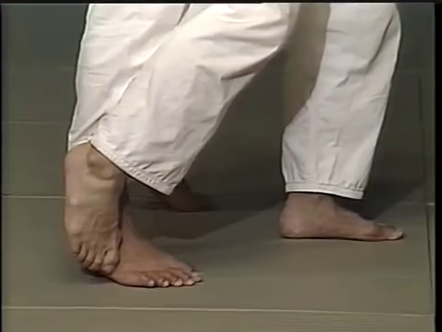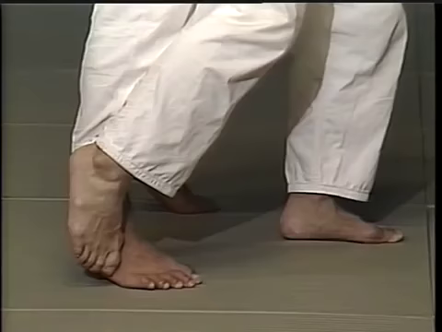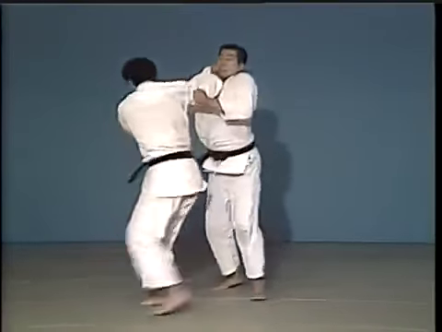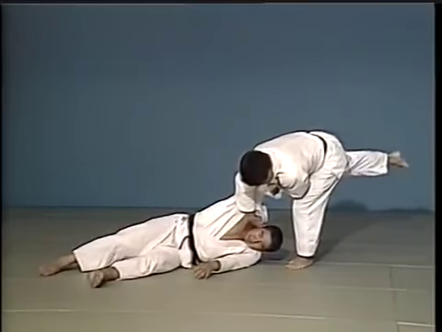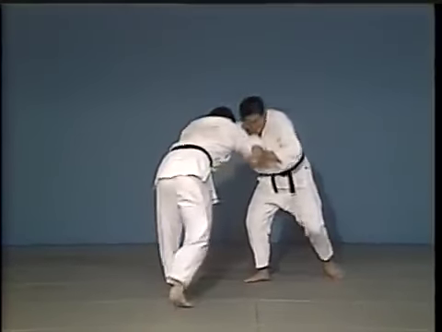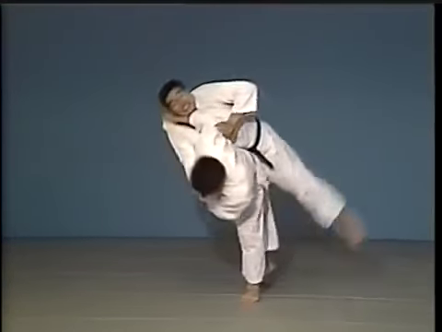The foot movement is similar to that of harai goshi. Your toes should be put close to your opponent's ankle as you brush it upwards. Simultaneously, lift with the right hand while brushing upwards with the right foot, then throw in a large motion upwards.